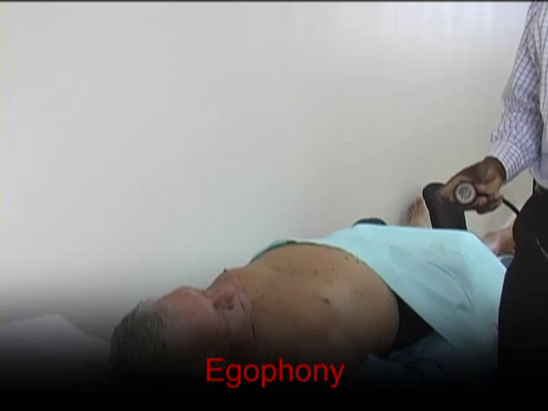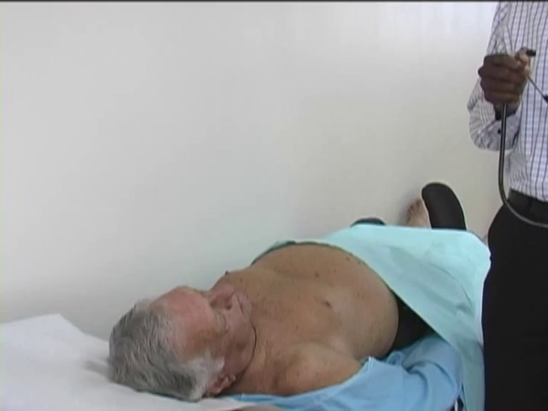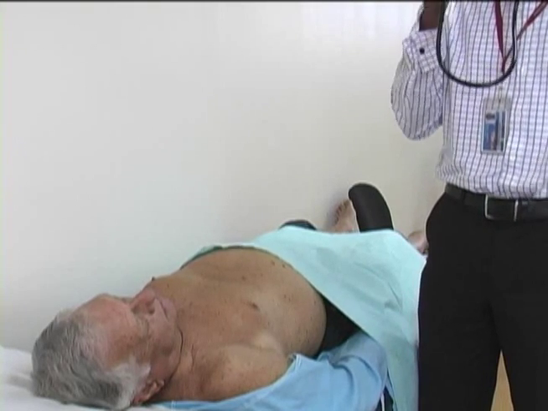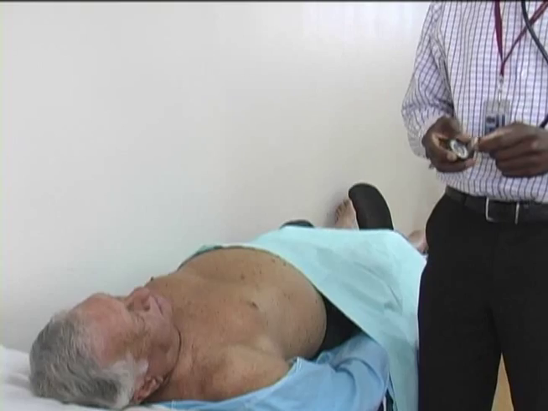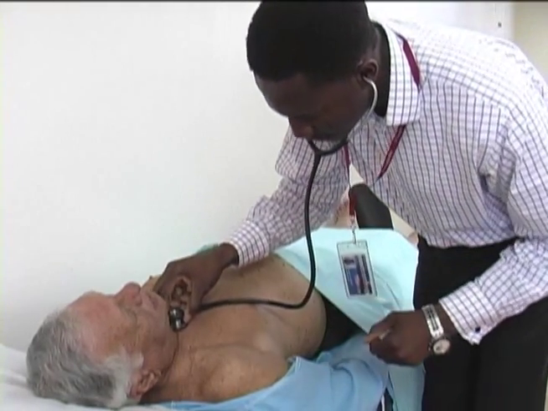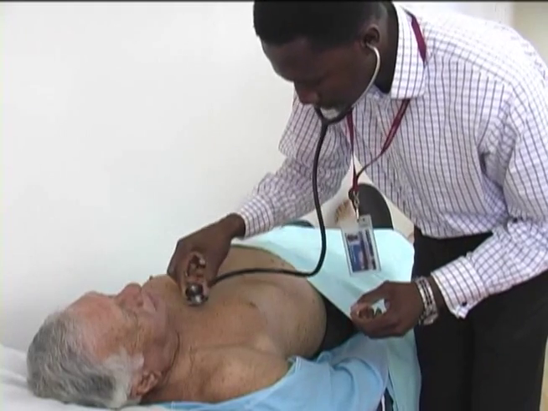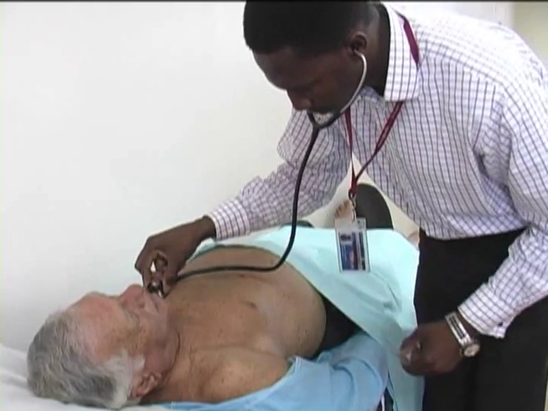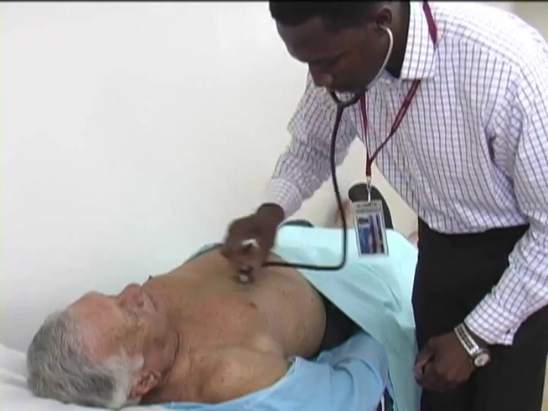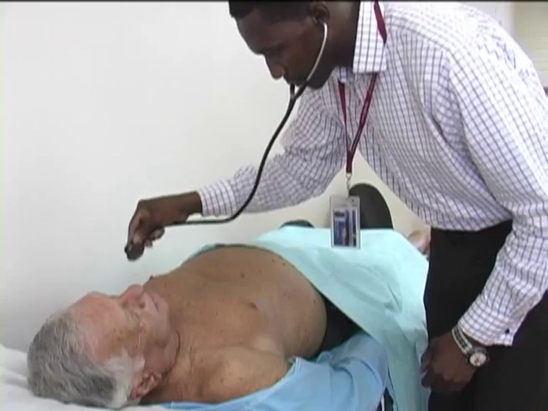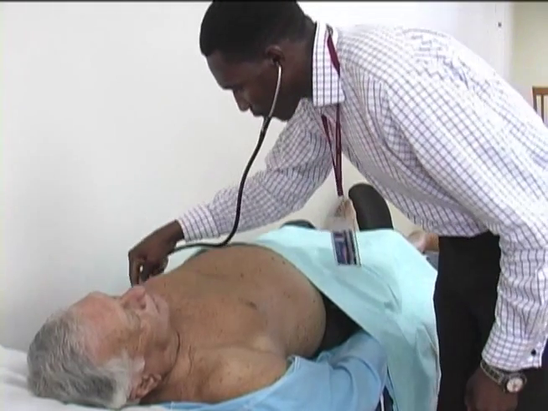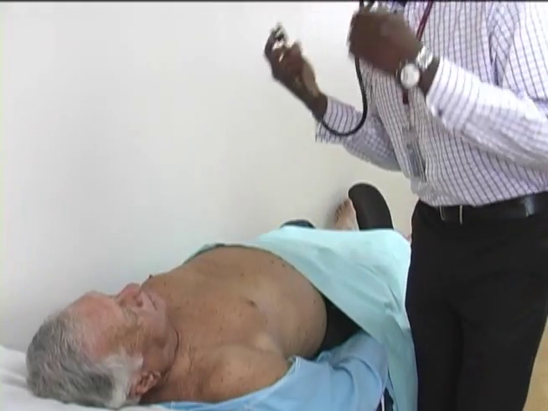The next test is egophony, in which we ask the patient to say E and listen for a muffled E sound throughout, starting in the same pattern as previously demonstrated. An abnormal result for this test will be over an area of consolidation. The E will sound like an A.